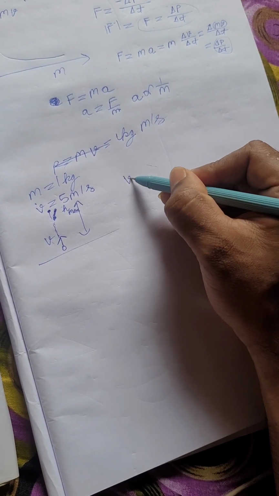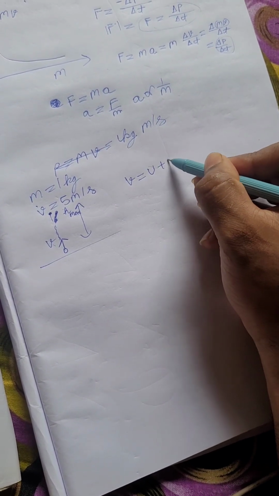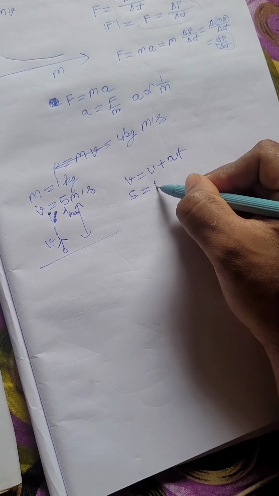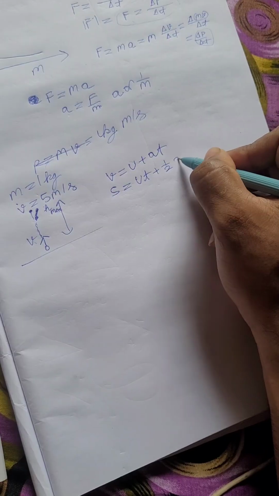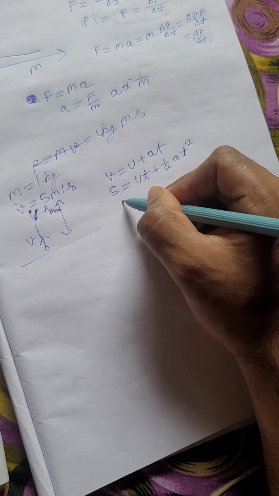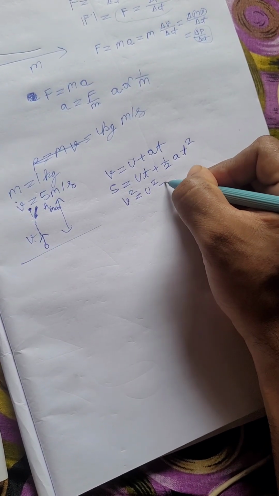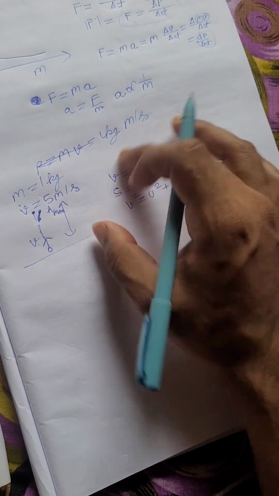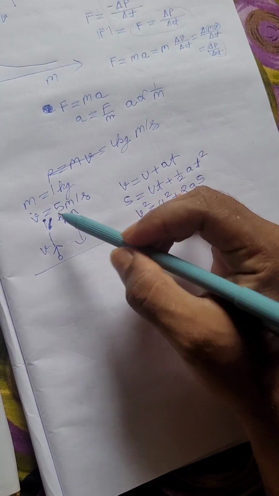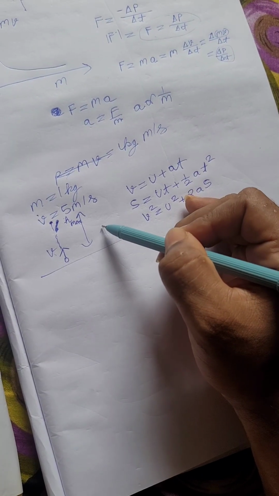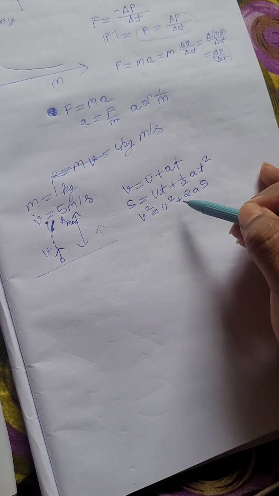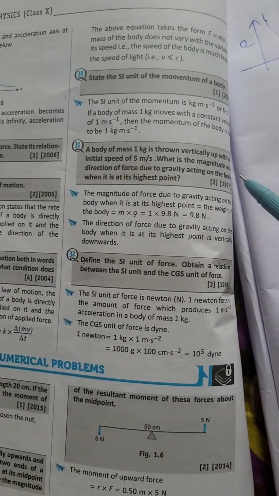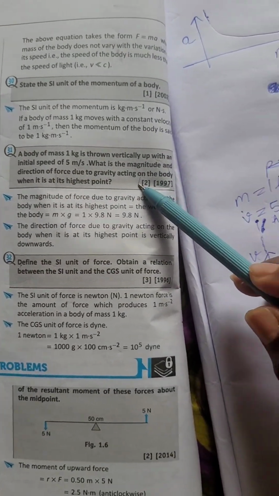That's very important. v equal to u plus at, s equal to ut plus half at square, and v square equal to u square plus 2as. They all are vector quantities, but we will take the direction upwards. So we have to find the magnitude and direction of force.